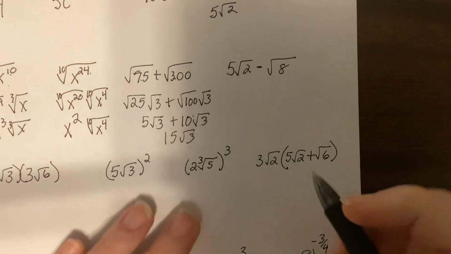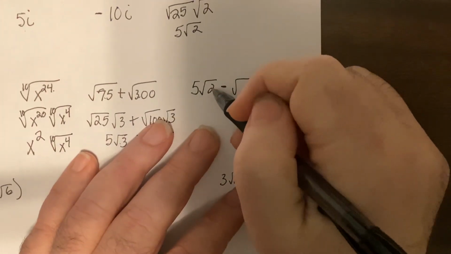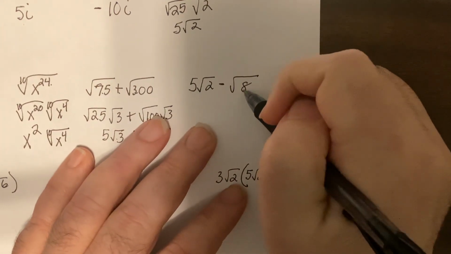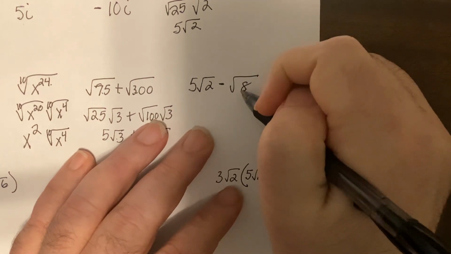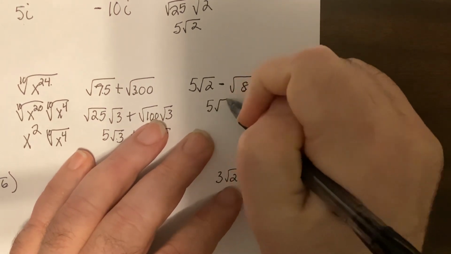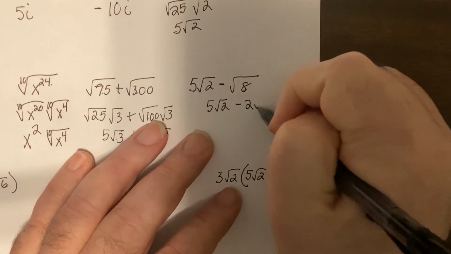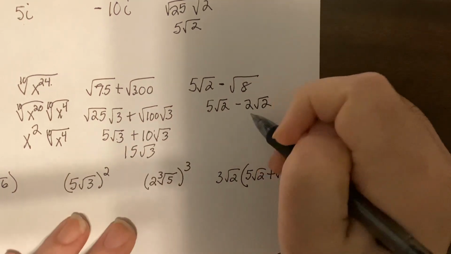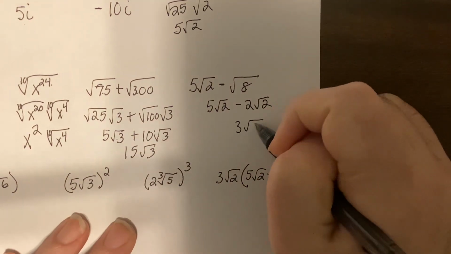So this one, can't simplify square root of 2, but I can square root of 8. That's 4 and 2. And the square root of 4 is 2. So that would be 3 square root of 2.